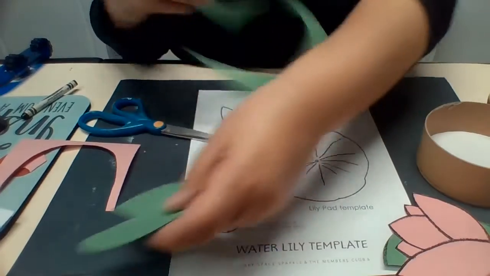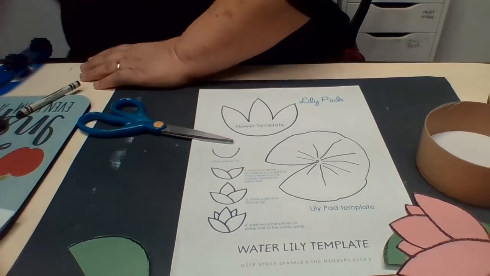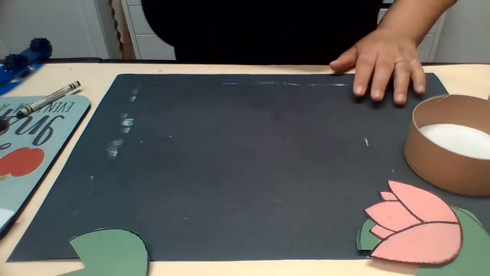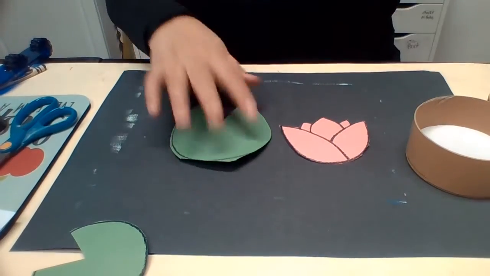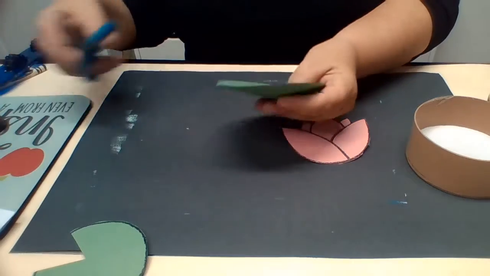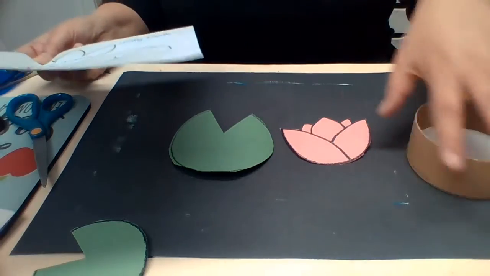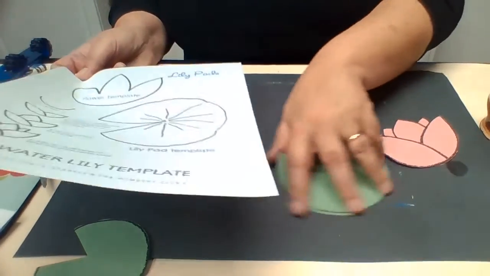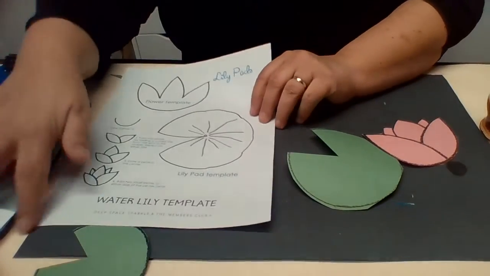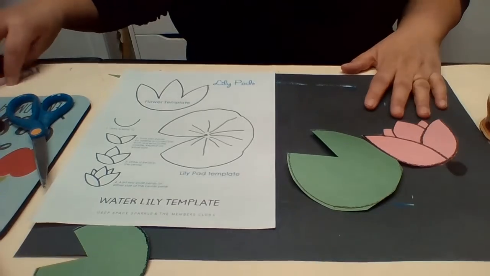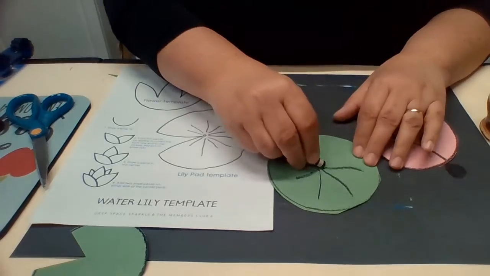Now the next step is optional. I have glitter. You don't have to have glitter, but if you have some in the classroom or at home, it would be nice to add the glitter to the lilies and the pad. So let's start with my lily pad. We have these lines here on the lily pad, so I'm going to use my crayon to draw them to make it easier for me when I put the glitter on, so I know where to put the glitter.